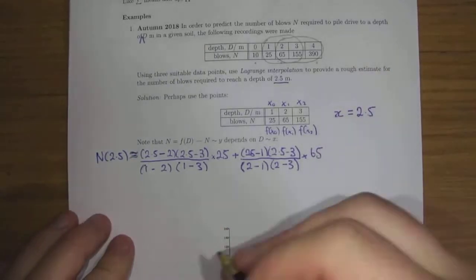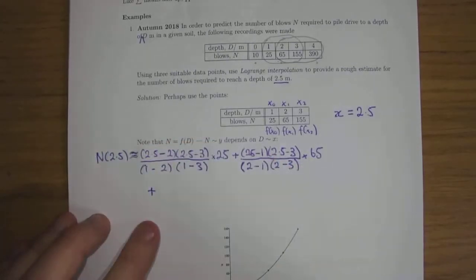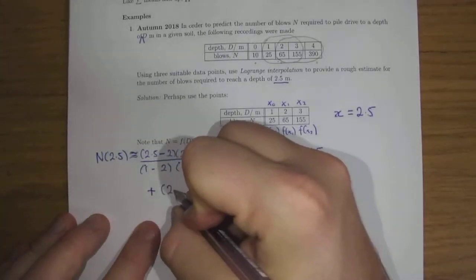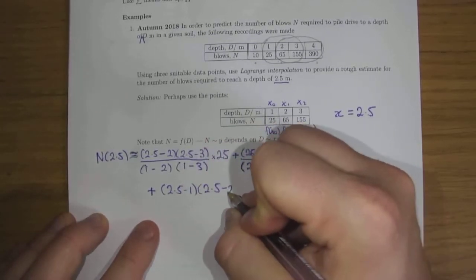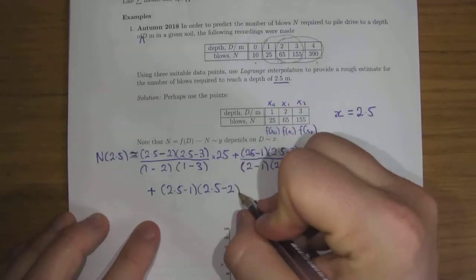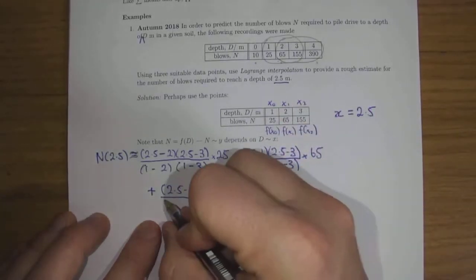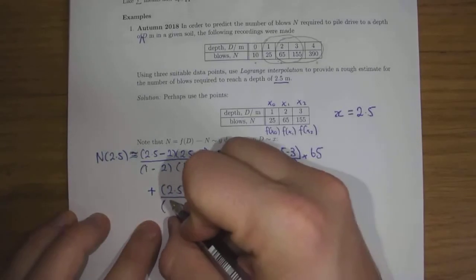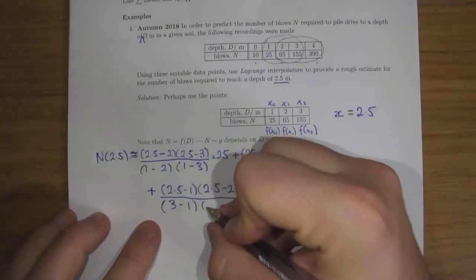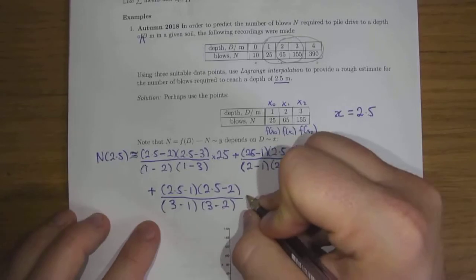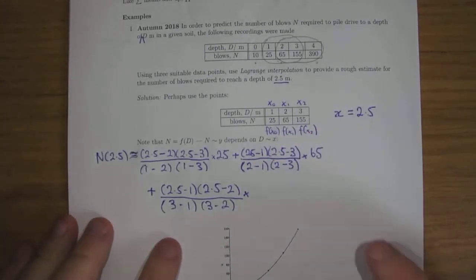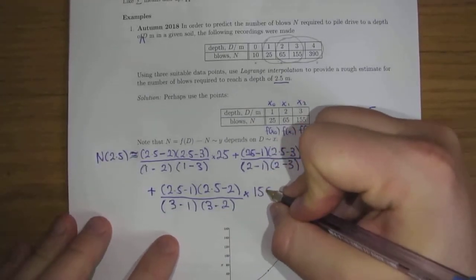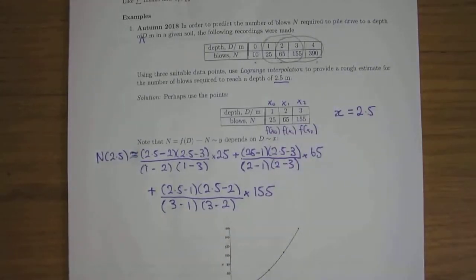And I think we'll get one more. So we're going to have x minus x0, x minus x1, and then x2 minus x0, x2 minus x1, times the value of the function at x2, which is 155.